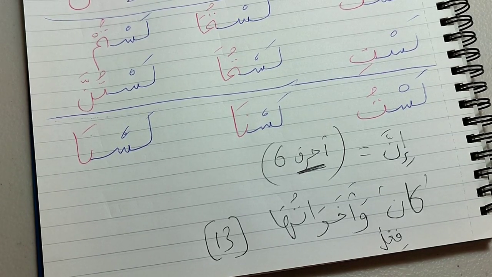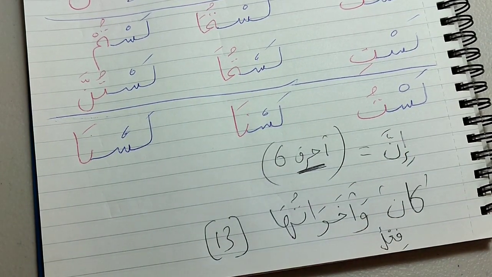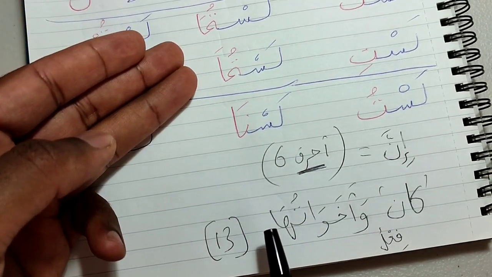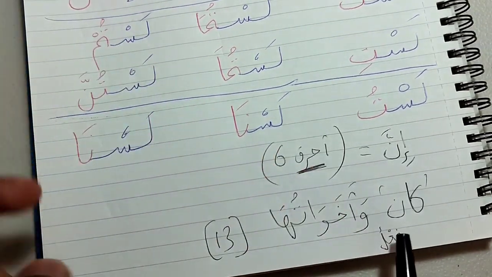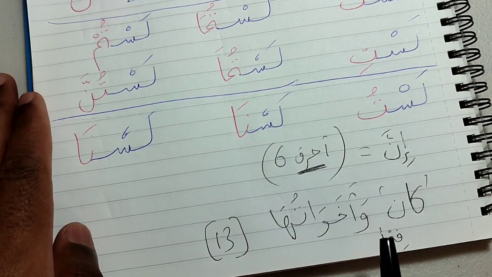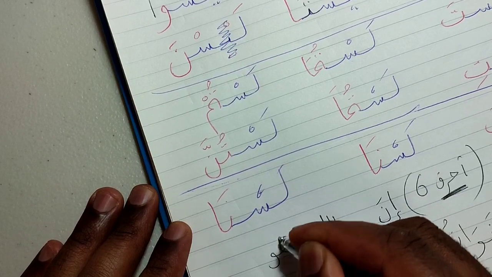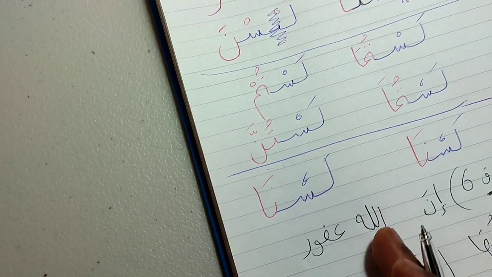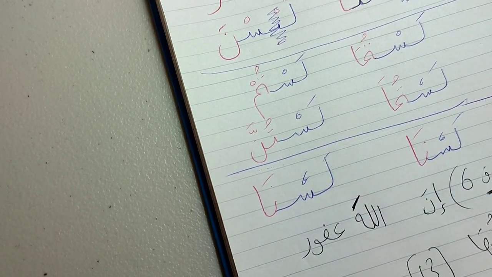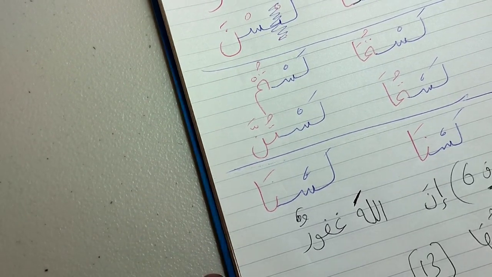The second major difference is that they have the opposite effect. Inna and Kana do the opposite. When Inna enters into the jumla ismiya, it makes the mubtada mansoob and the khabar marfu'. Kana does the opposite. It makes the mubtada marfu' and it makes the khabar mansoob. So let's give an example. We have Allahu Ghafurun. Inna enters upon the sentence, and this is a jumla ismiya. It makes the mubtada mansoob, as we learnt in lesson 1, and it makes the khabar marfu'.